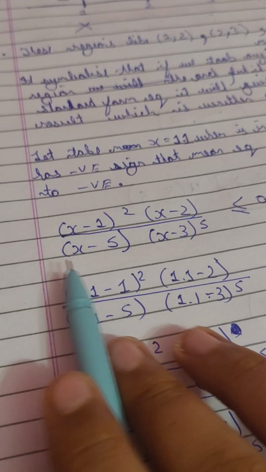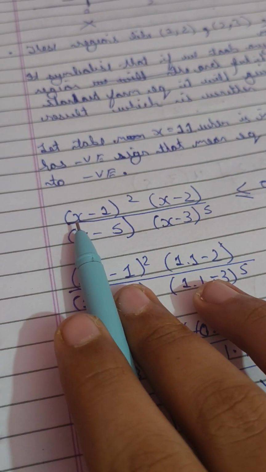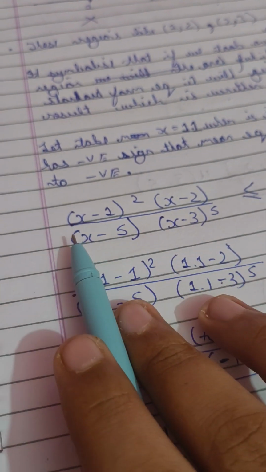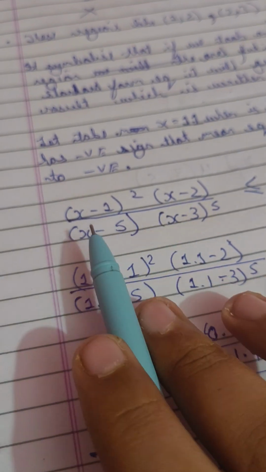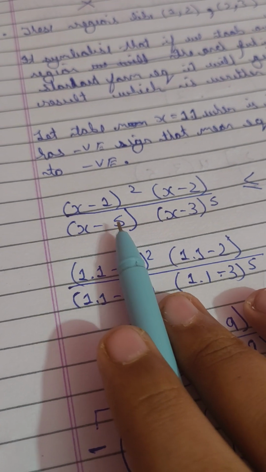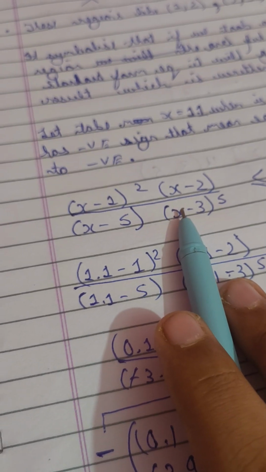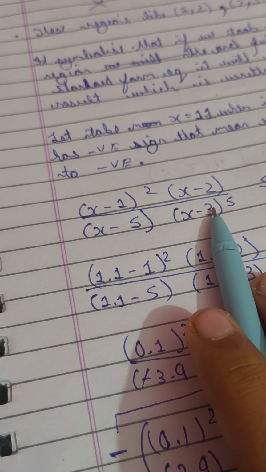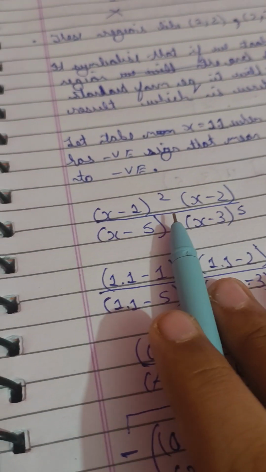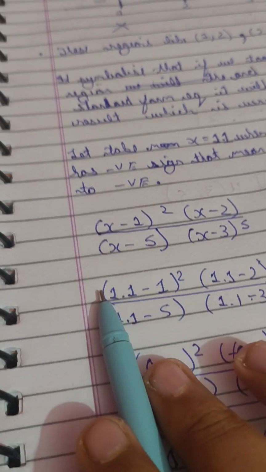Let's assume we have put in the number 6. So this will become positive because 6 minus 1 is 5. It is positive. This will also become positive. This 6 minus 5 is also positive. 6 minus 3 is also positive. So the whole equation becomes positive. That means the answer will be positive.